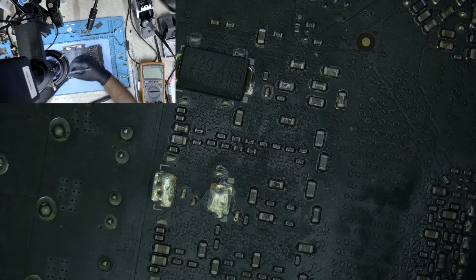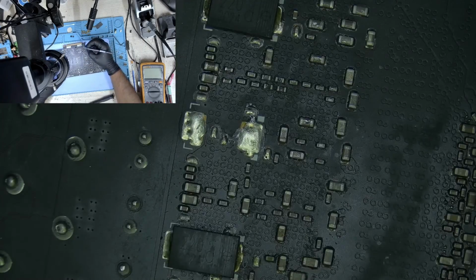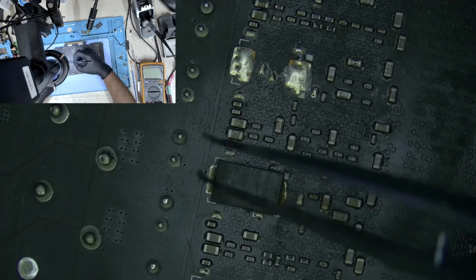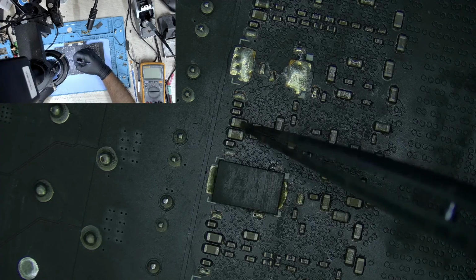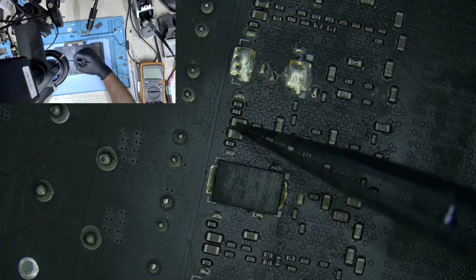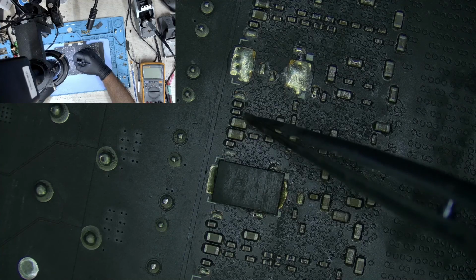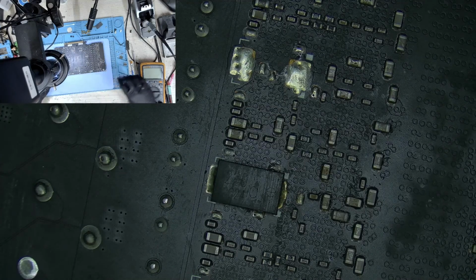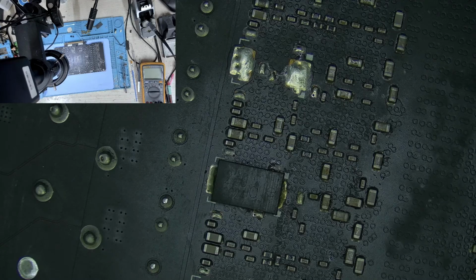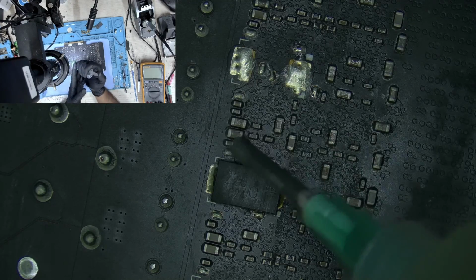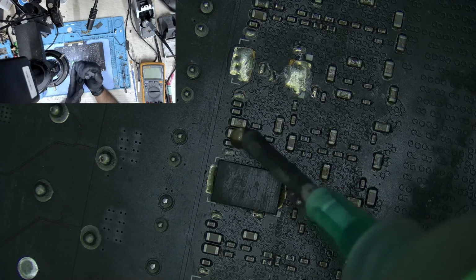So I will have to solder this one. And that capacitor is connected to, so this capacitor is for F1 and this capacitor is for F0. So F1 was connected to F0. It could be that might be the problem. So is it going to be as simple as that? We'll take a look. So first, let me solder this part.